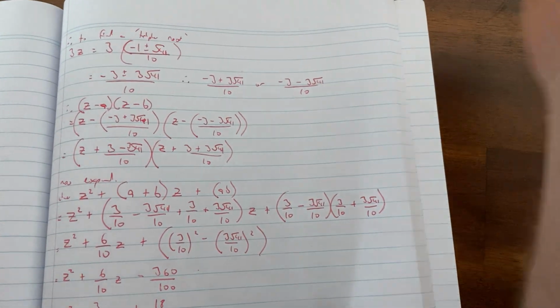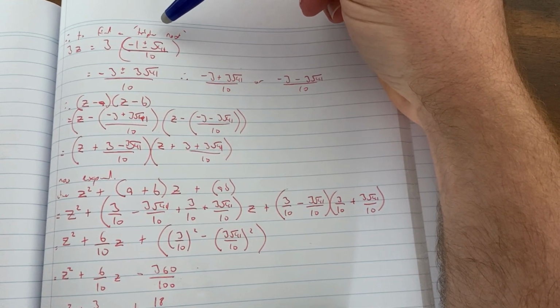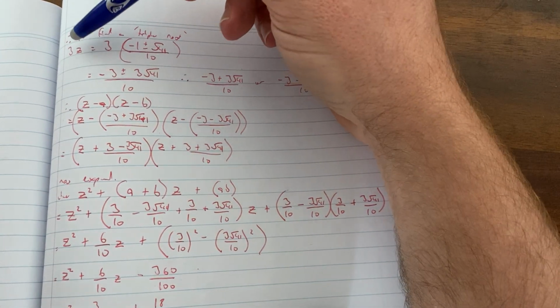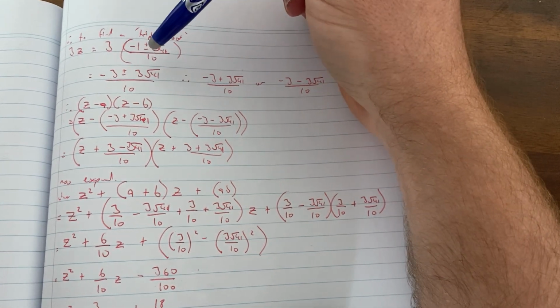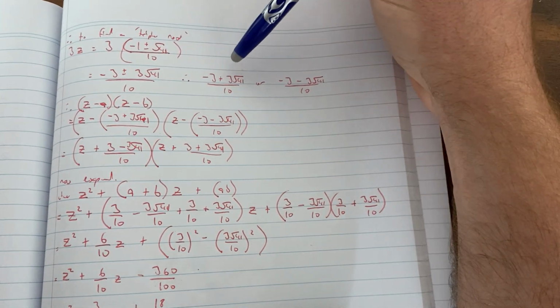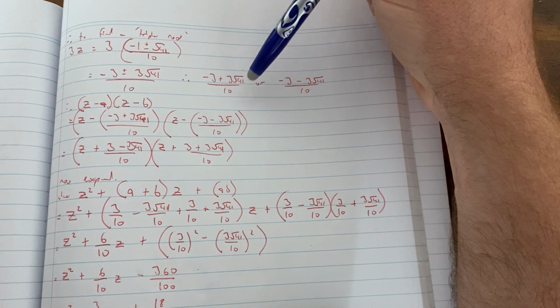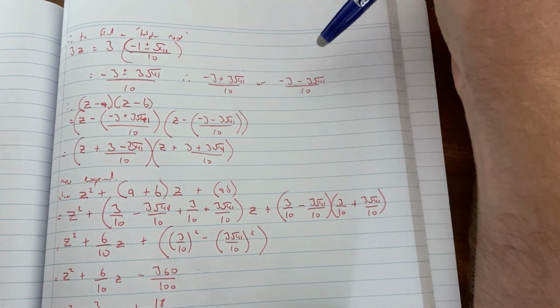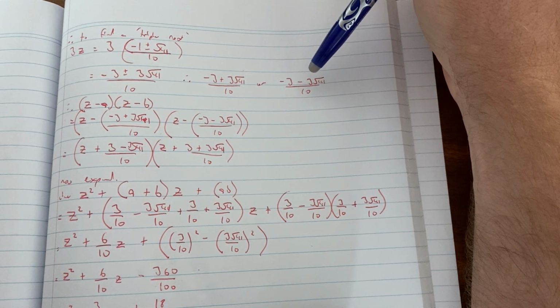Therefore, we need to find the triple root. So therefore, 3 of z. So multiply both possibilities by 3. This becomes negative 3 plus 3 root 41 over 10, or negative 3 take 3 root 41 over 10.